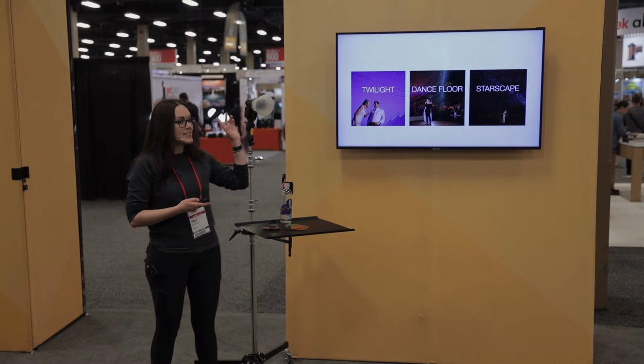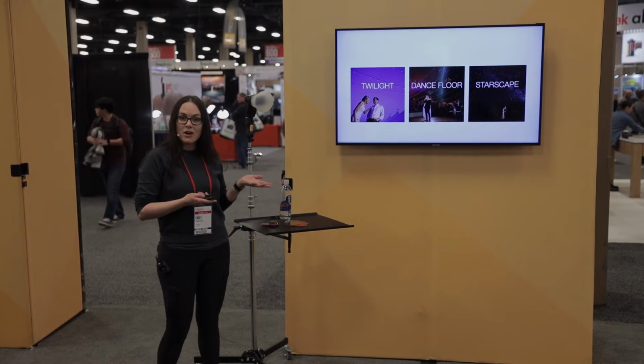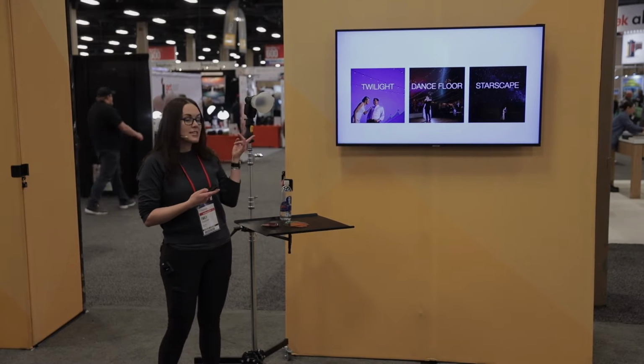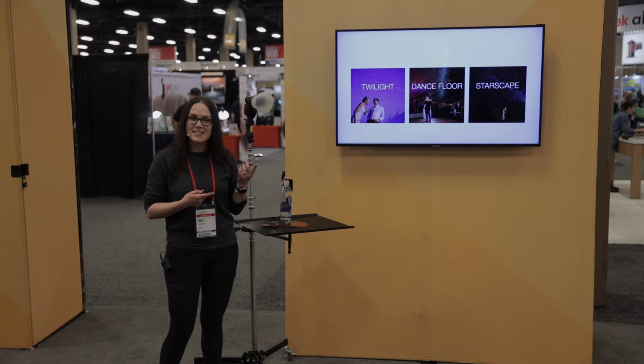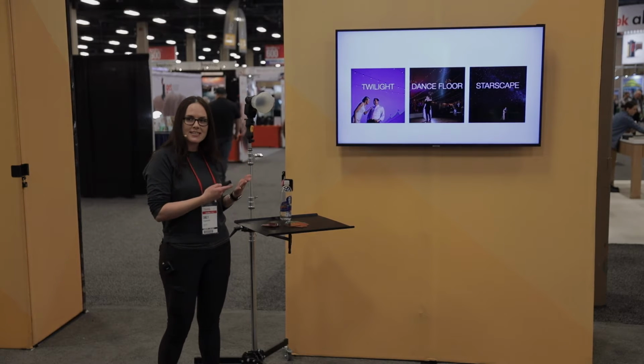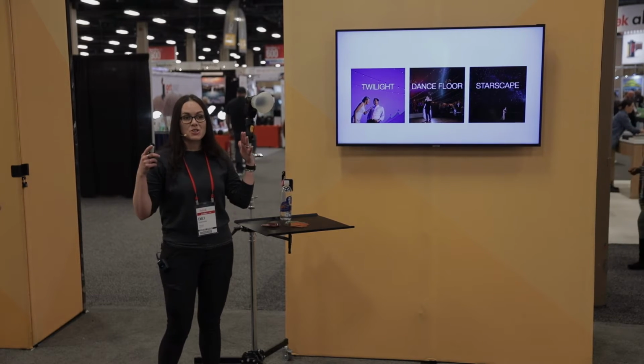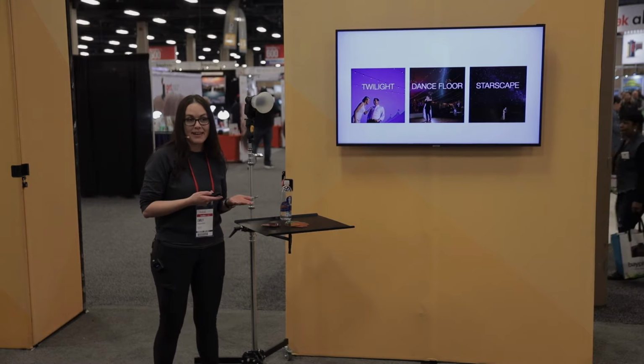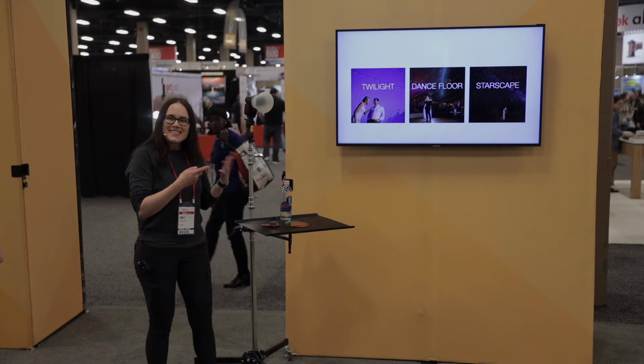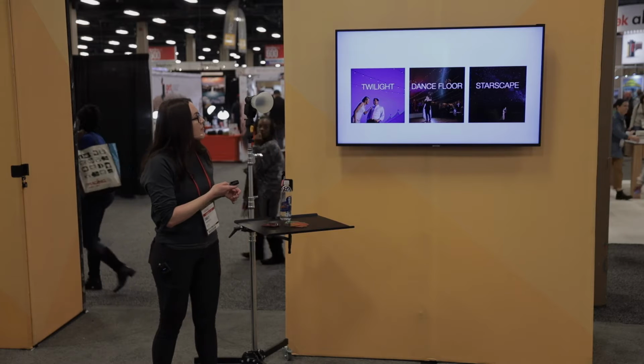I'm going to talk about dance floor stuff, how I use grids to modify my light on the dance floor. And I'm going to talk about starscape shots because this is something that I think is a little bit of a complicated topic that doesn't have to be so complex that you can't do it on a wedding day. It's just something extra to kind of work your way through.